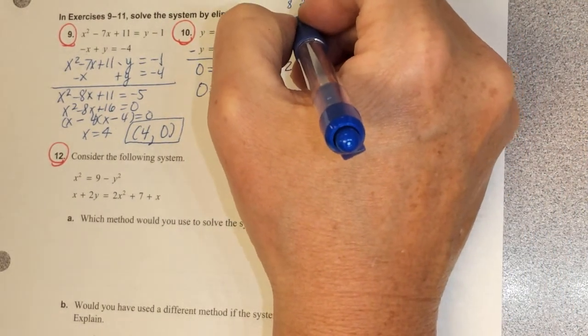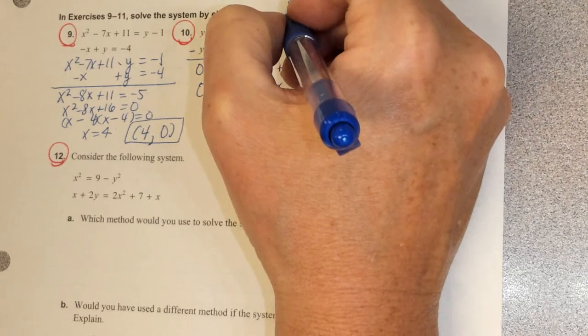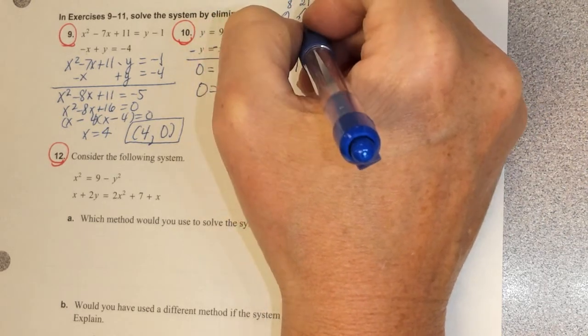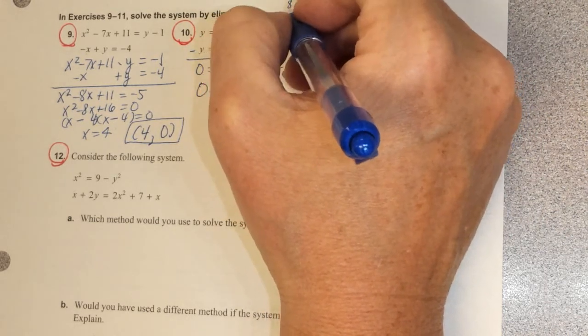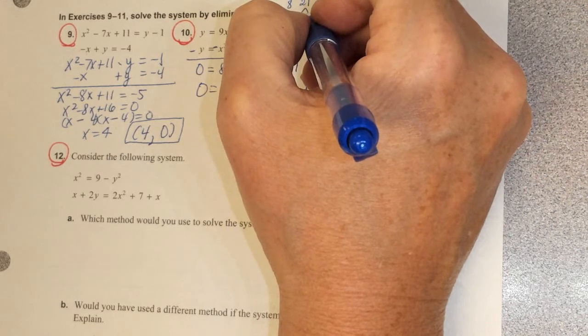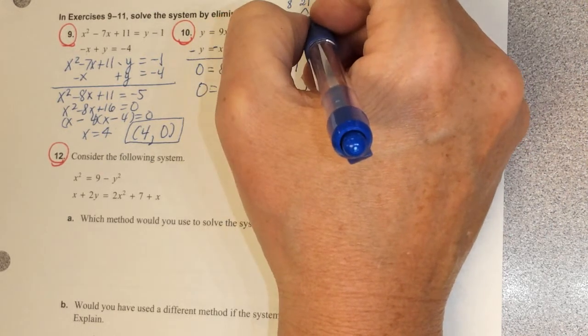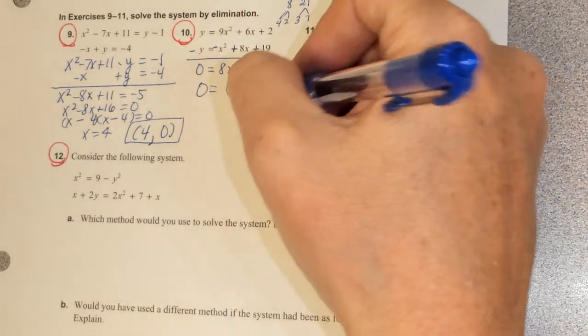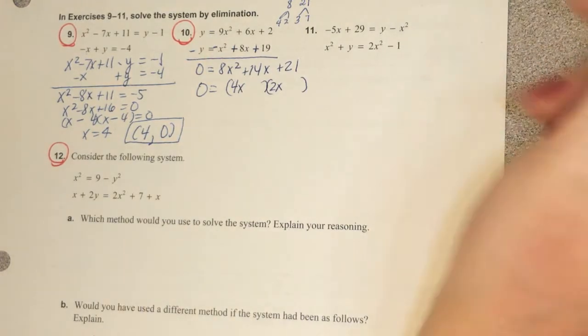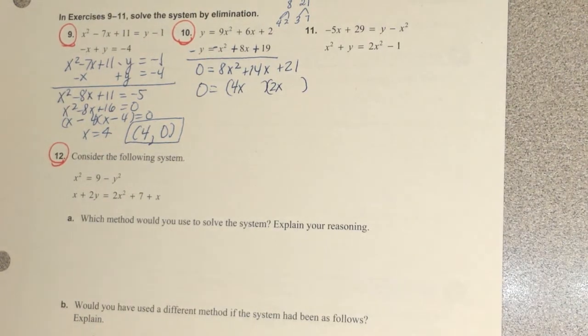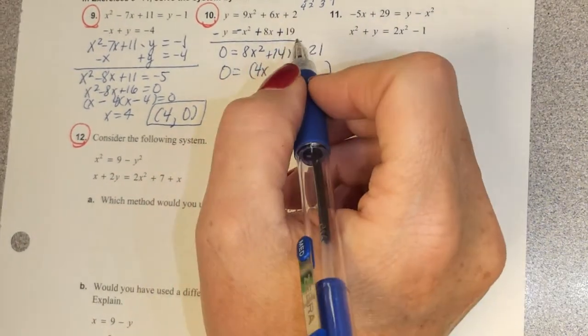Let's see, I'm going to do a factor tree here to help me. 4, 2. Any combination here, would it work? 24 and 21, or 24 and 14? No. Okay, so this is not working out so well. So what we might want to do is use the quadratic formula again.